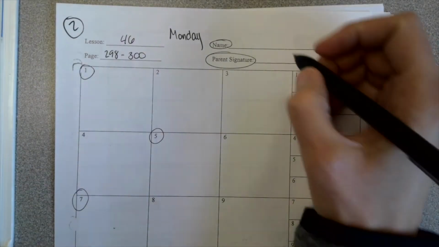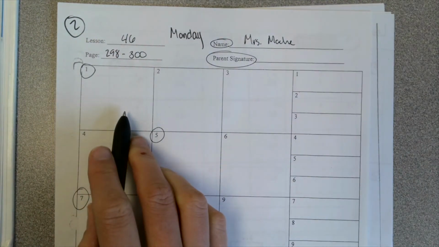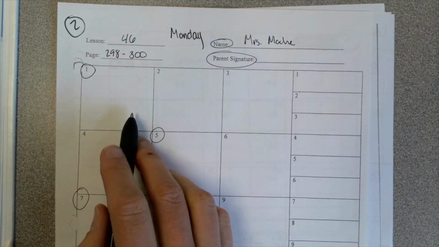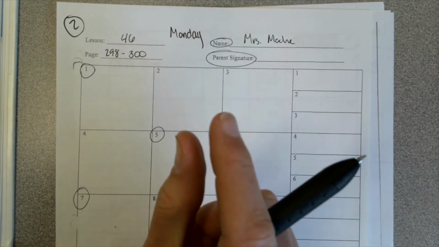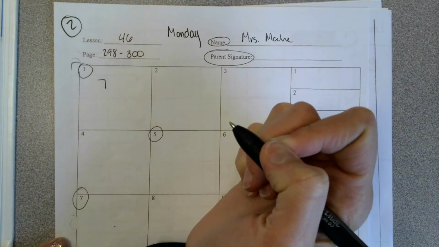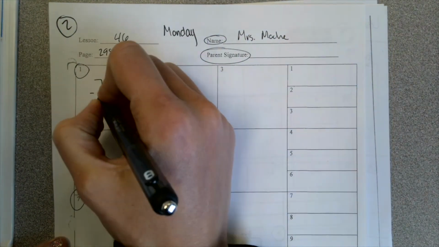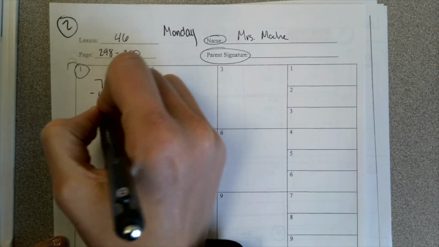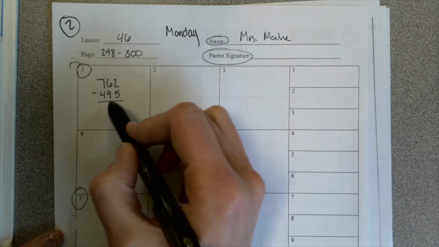Make sure you've got your name at the top. Number 1 says 495 oil drums were on the first train. 762 were on the 2 trains combined. How many were on the second train? So I'm finding a piece, right? I'm just finding what was on the second train. So that means I got to subtract to find that piece. So the total was 762 minus what was on the first one, 495, will give me my second train.